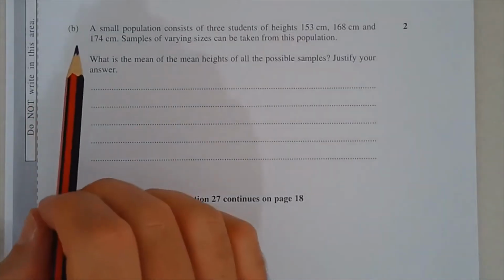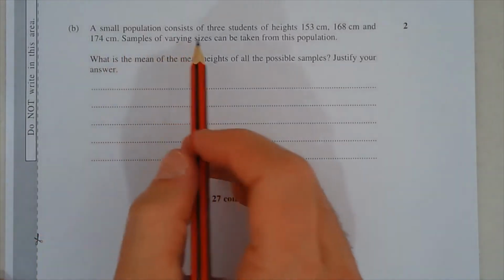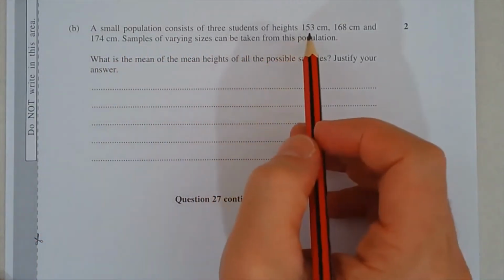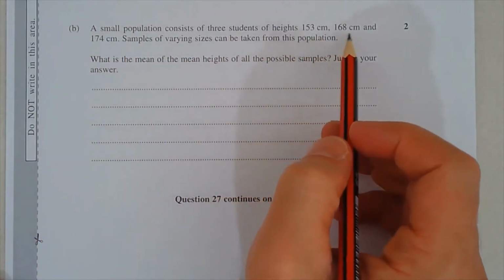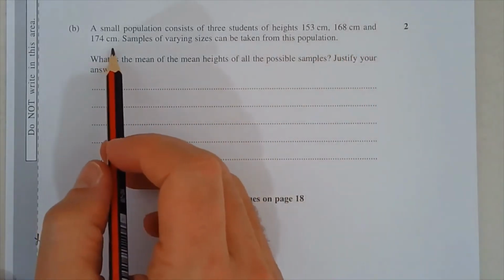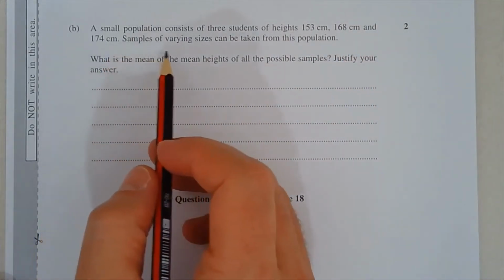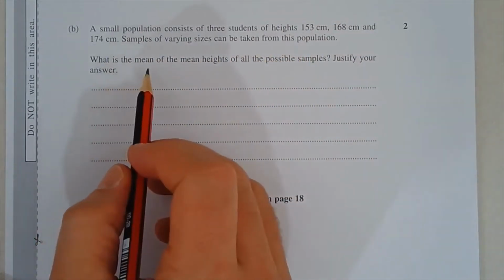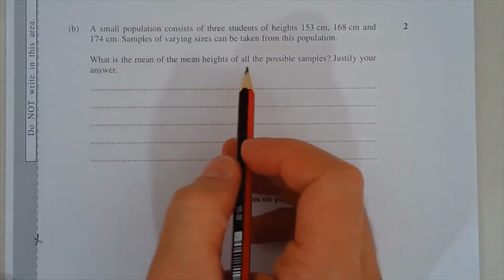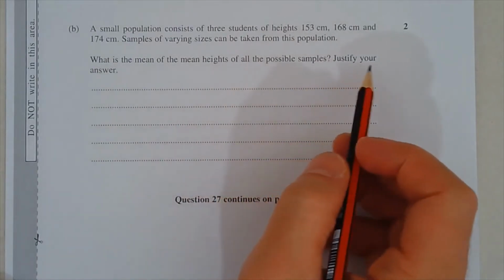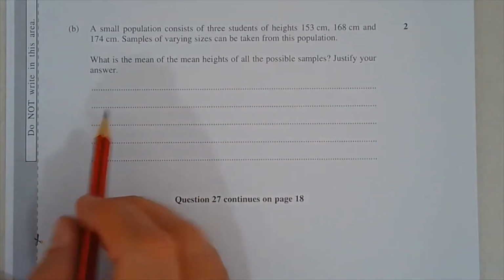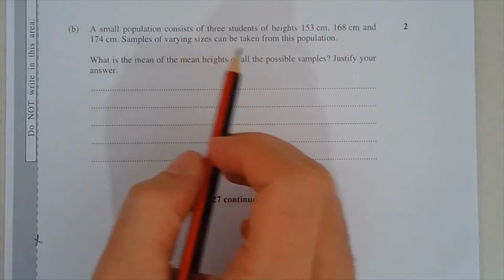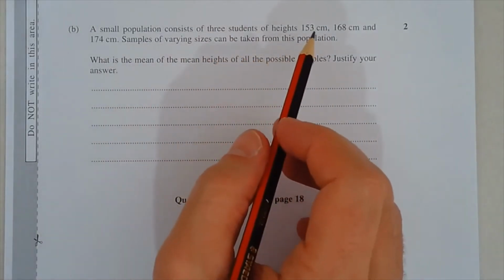Question 27b. A small population consists of 3 students of heights 153 centimeters, 168 centimeters, and 174 centimeters. Samples of varying sizes can be taken from this population. What is the mean of the mean heights of all the possible samples? Justify your answer. So we're talking about a tiny population here. So it's a population of 3.